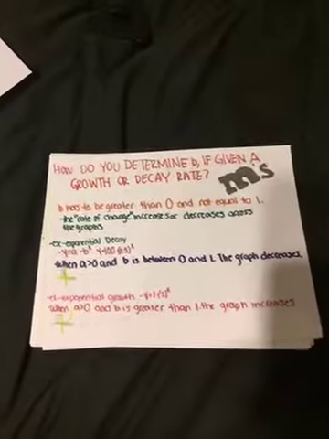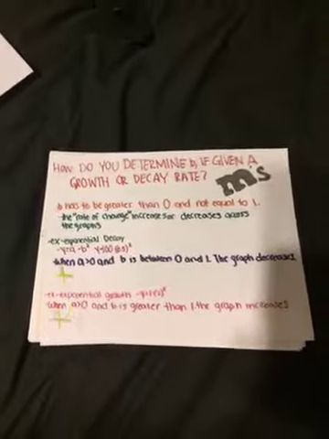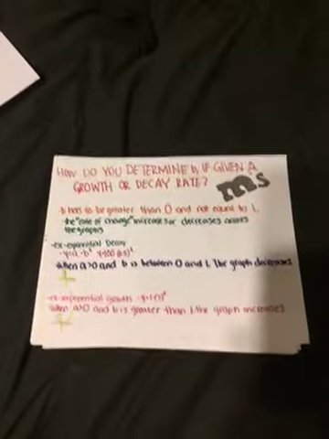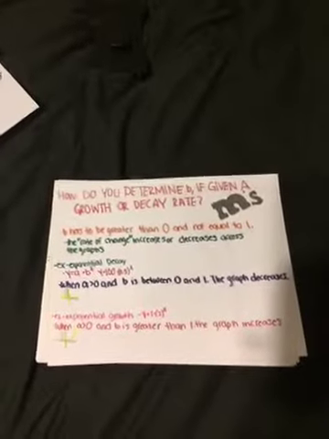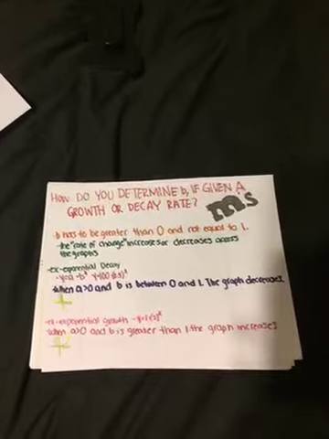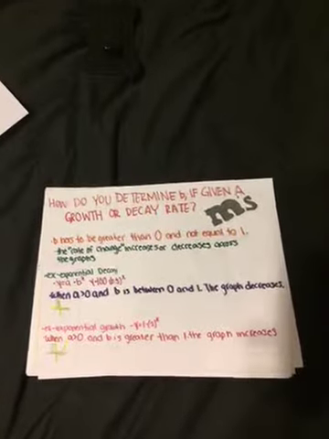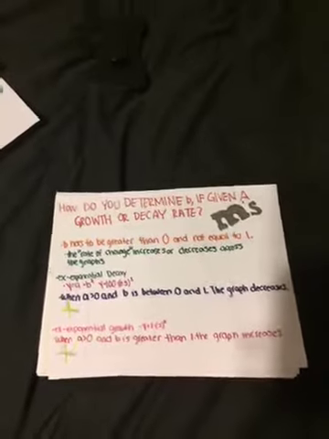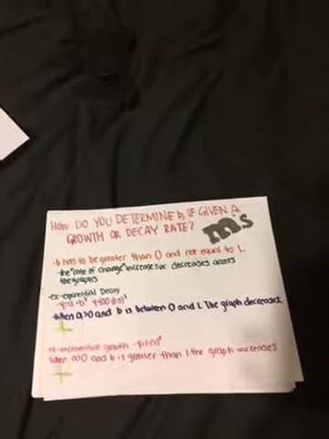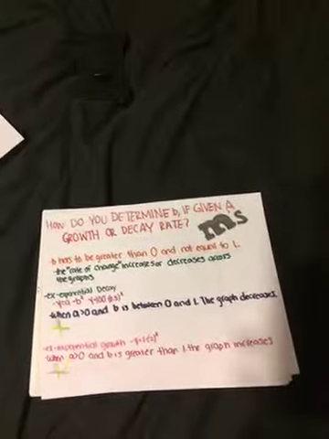How do you determine b if given a growth or decay rate? B has to be greater than 0 and not equal to 1. The rate of change increases or decreases across the graphs. Basically, if a is greater than 0 and b is in between 0 and 1, the graph decreases. But if a is greater than 0 and b is greater than 1, the graph increases.